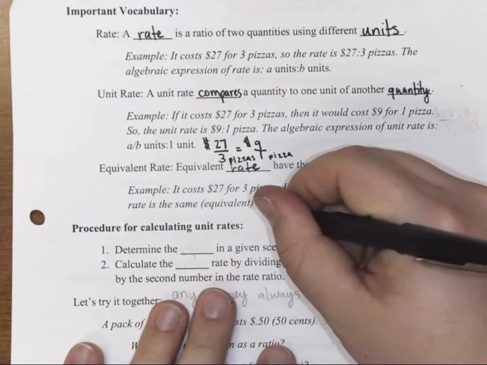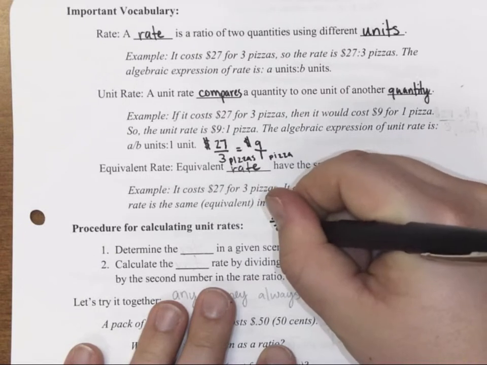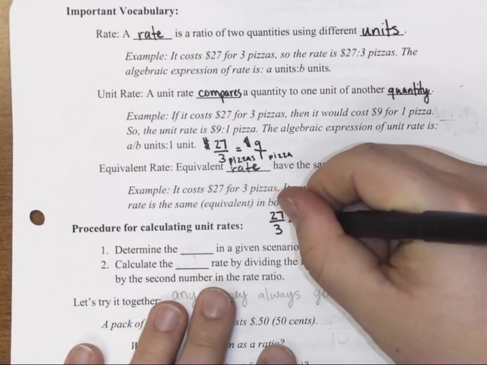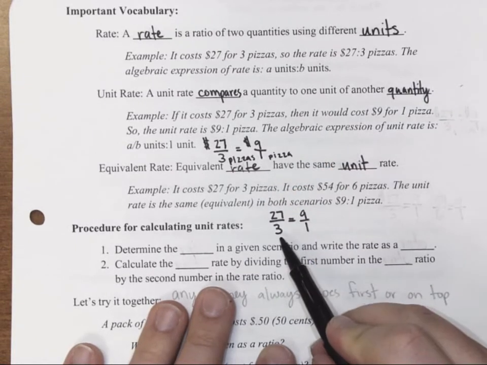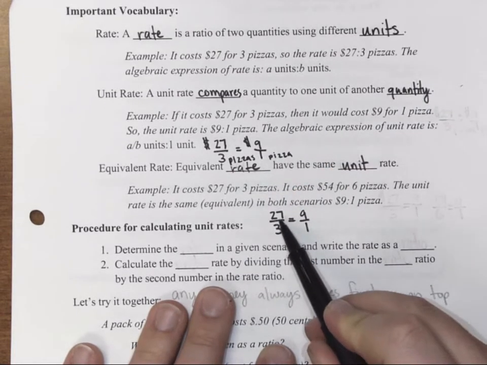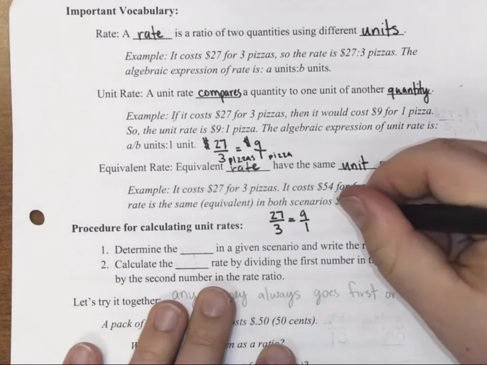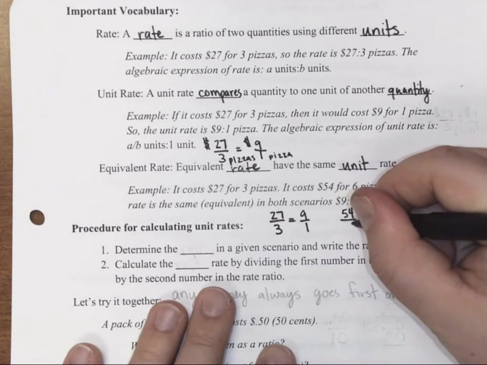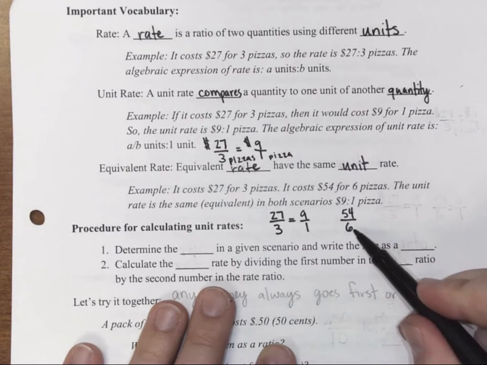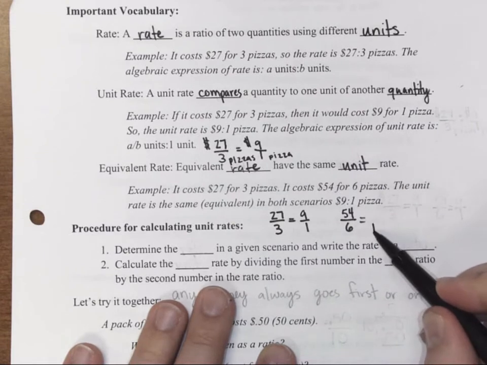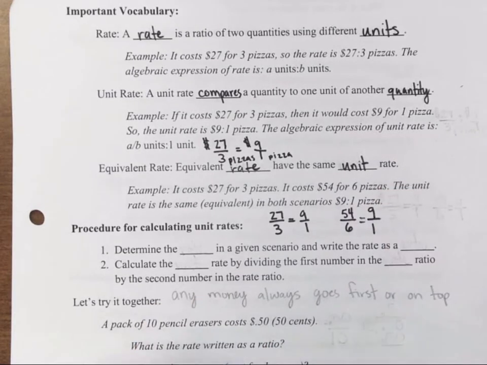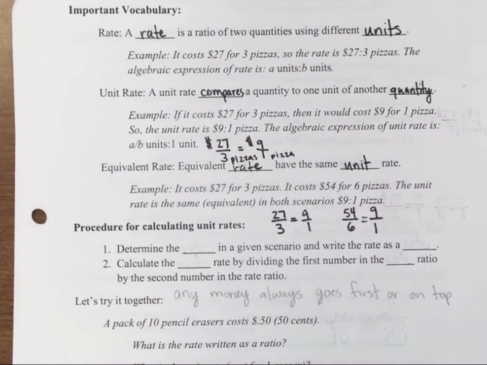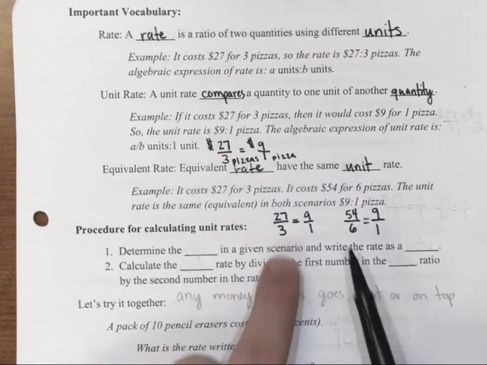If we take 27 divided by 3, we get an equivalent ratio of 9 to 1. 3 goes into 3 once, 3 goes into 27 9 times. If we take 54 over 6, 6 goes into 6 1 time, and 6 goes into 54 9 times. So these have equivalent unit rates. So these are equivalent rate ratios.